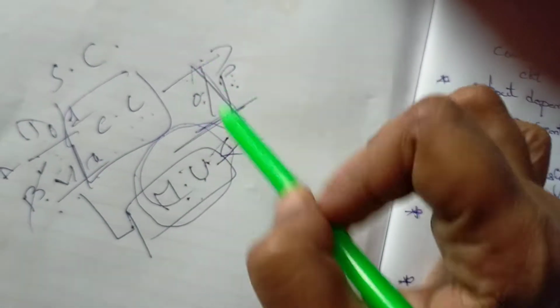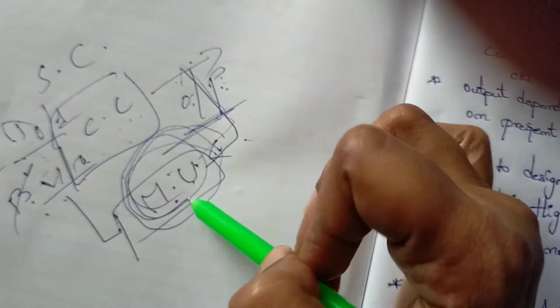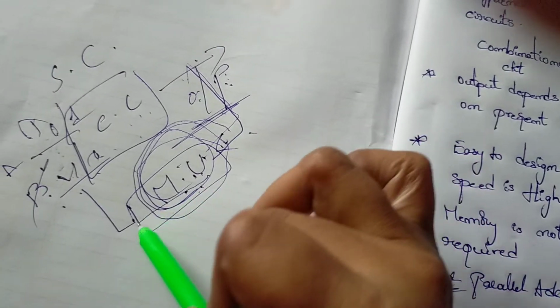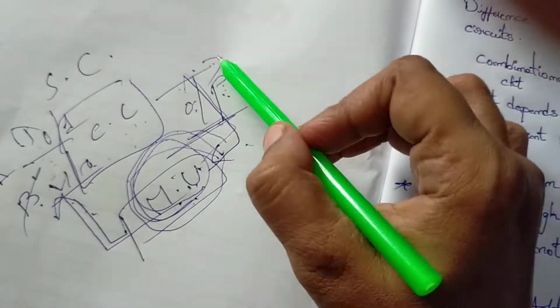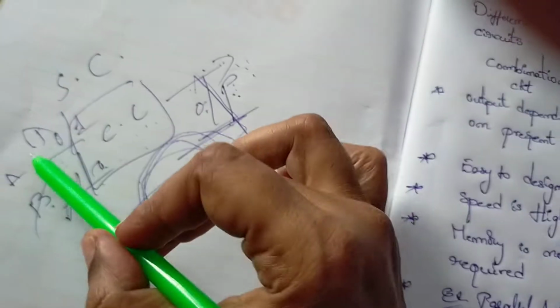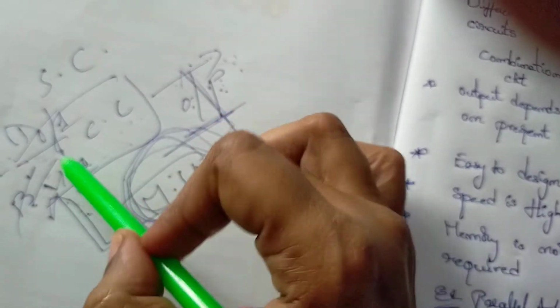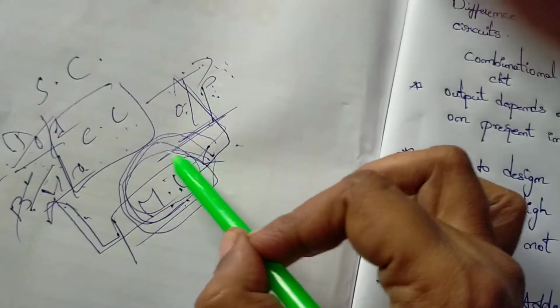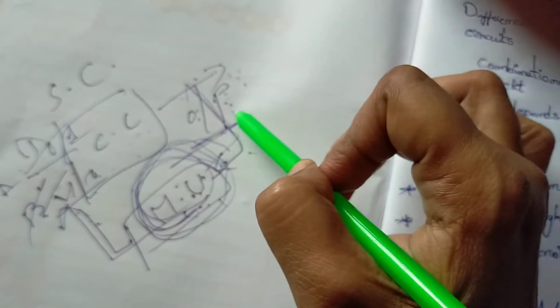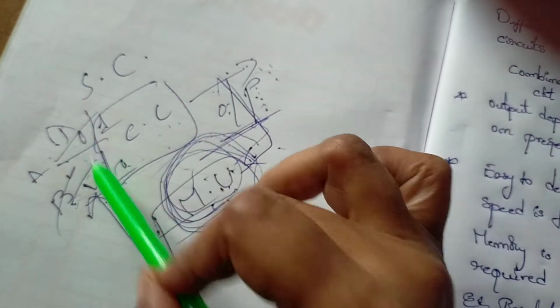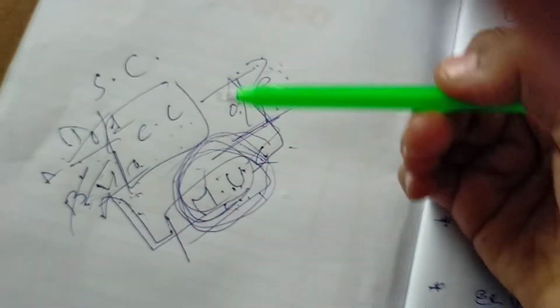Here it will store this output, and this stored output is again combined with the input. Means the output depends upon the present inputs, A and B, and the past output which has been stored here.